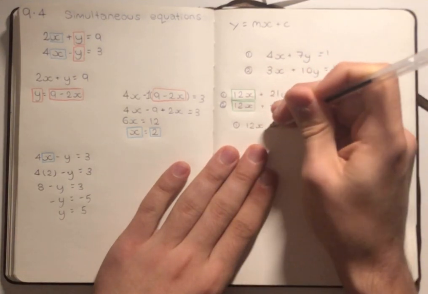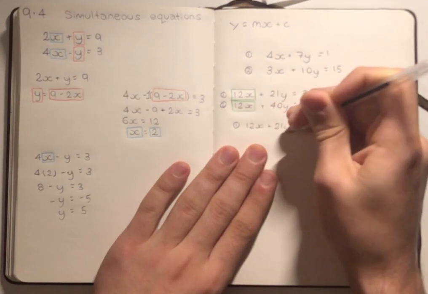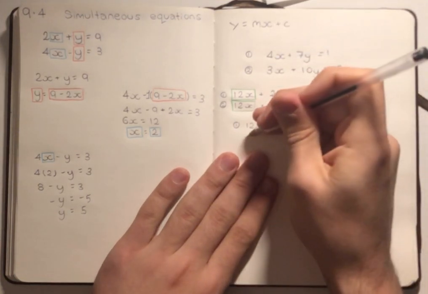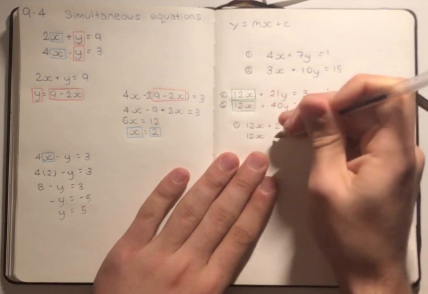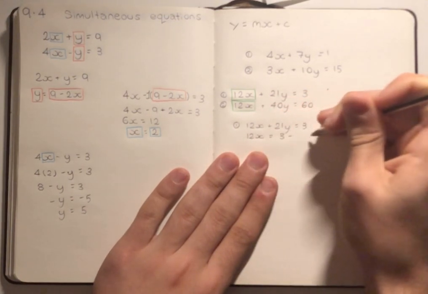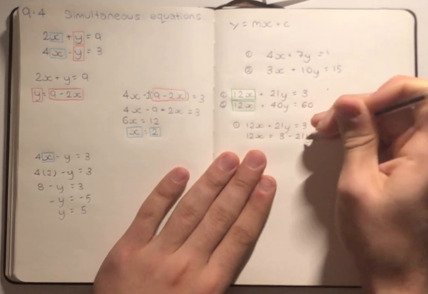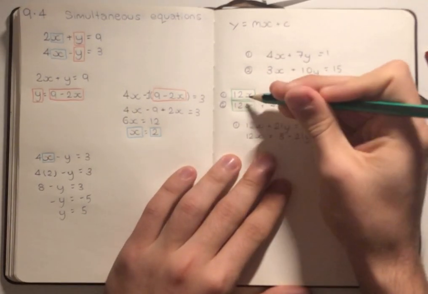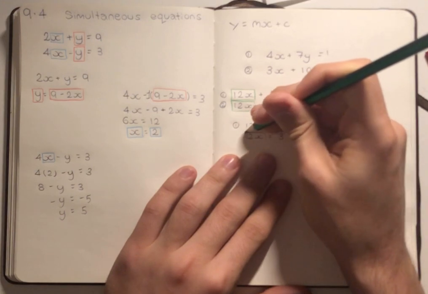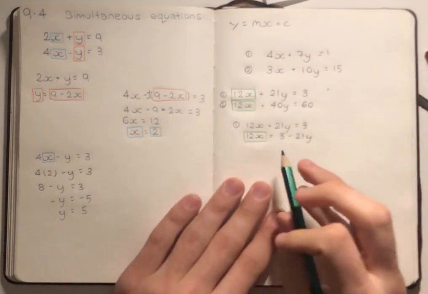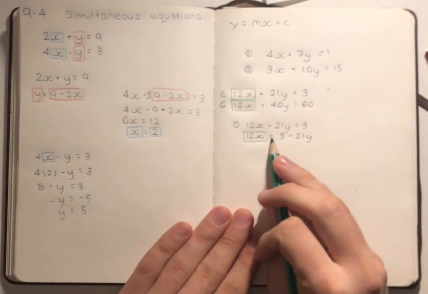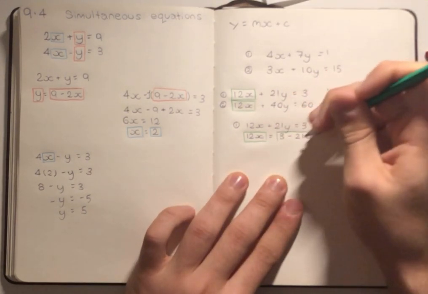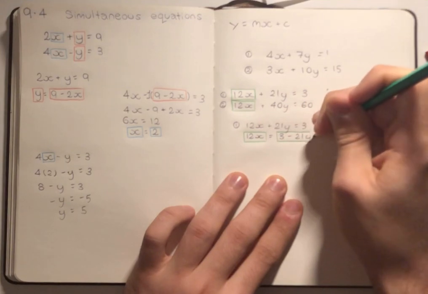12x plus 21y is equal to 3. Take away 21y from both sides. 12x is equal to 3 take away 21y. And let's do it again. Let's draw boxes around everything that's the same. 12x is the same as 12x. We also know that 12x is equal to 3 minus 21y, so we can draw a box around this as well, because they are the same thing.